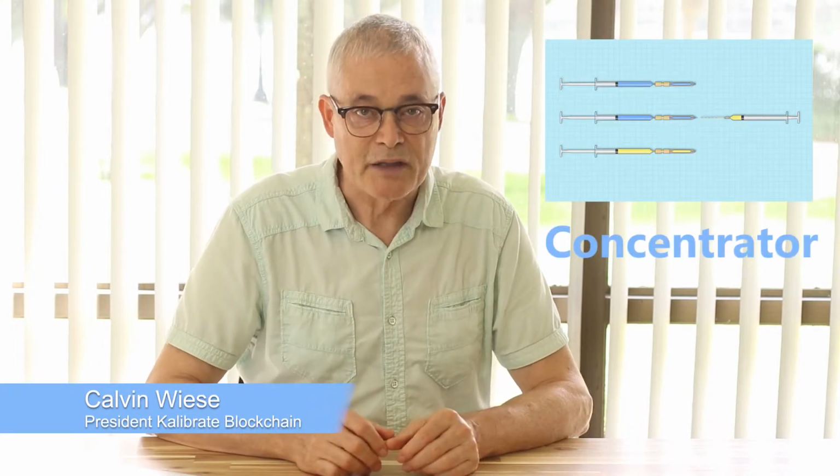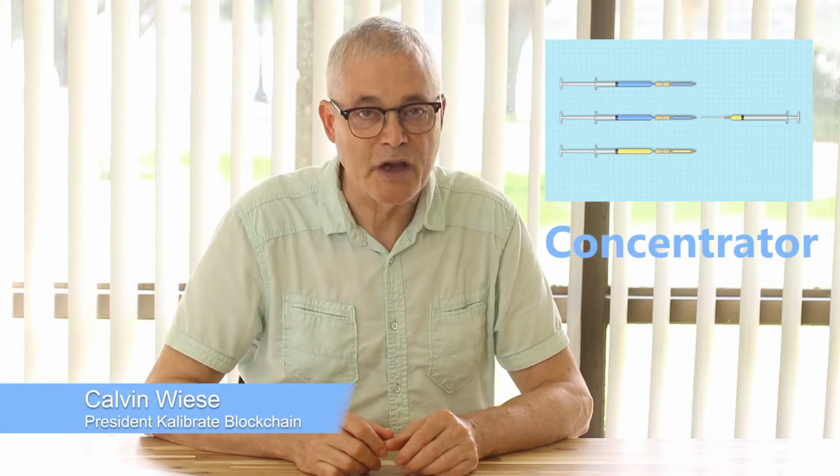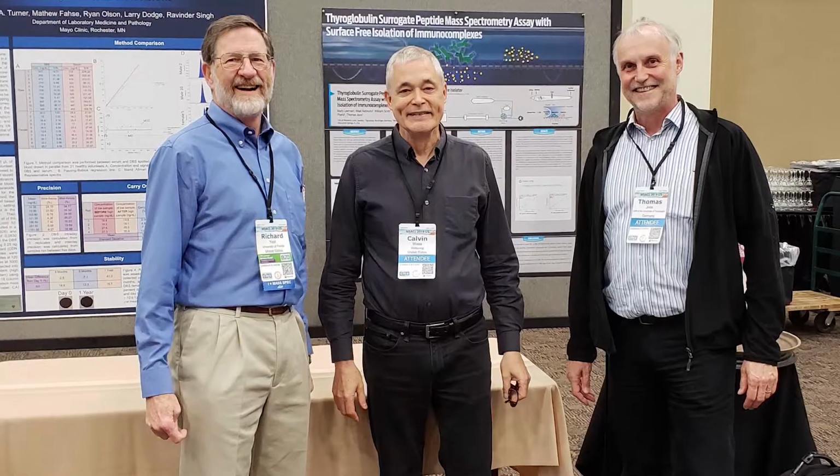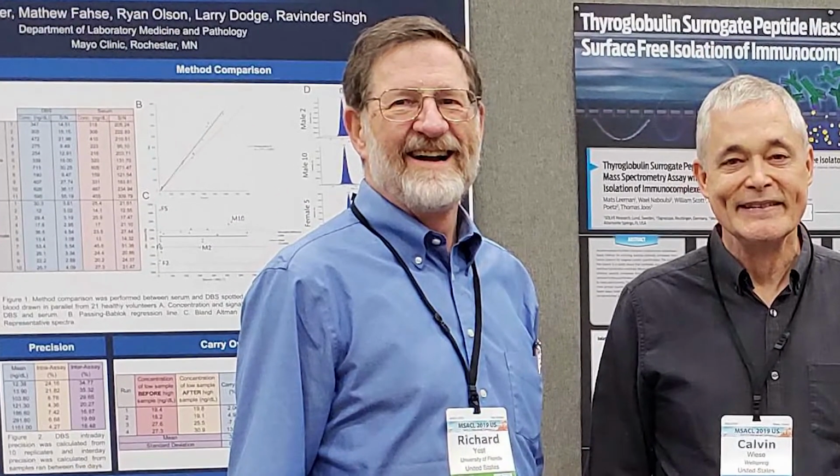The second technology, which is the subject of this discussion, is our concentrator. It was conceived in response to the teaching and tutelage of Dr. Richard Yost, head of analytical chemistry at the University of Florida. Dr. Yost is the inventor of the tandem mass spectrometer, which is the most widely used form of mass spectrometry, and he currently serves as the president of the American Society of Mass Spectrometry, the largest scientific society for mass spectrometry.